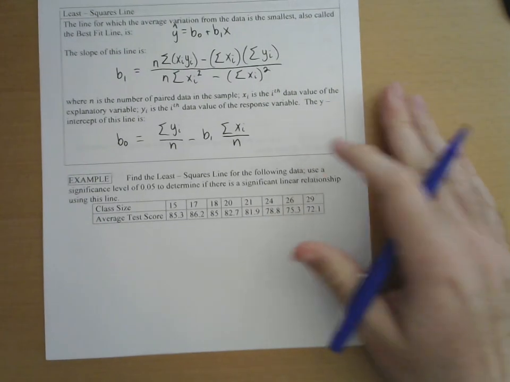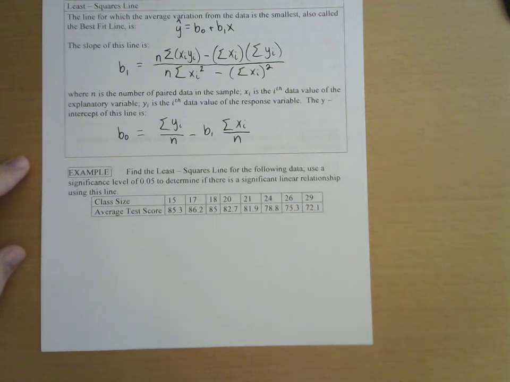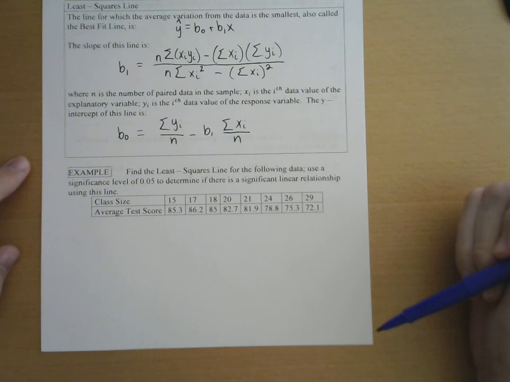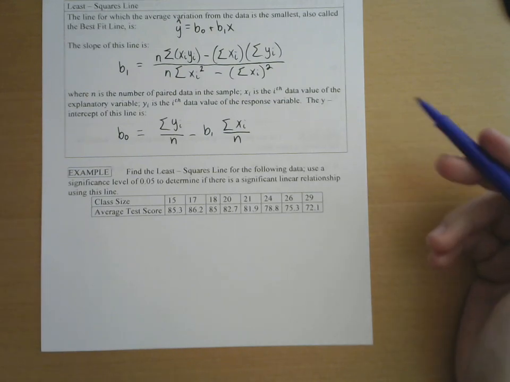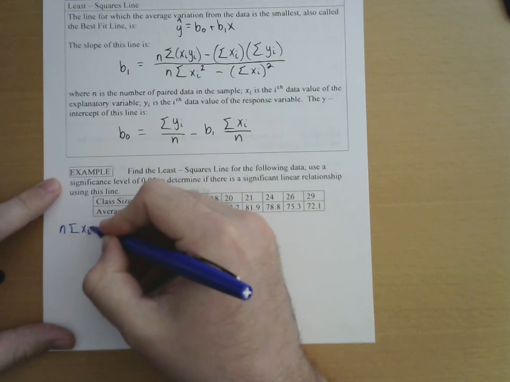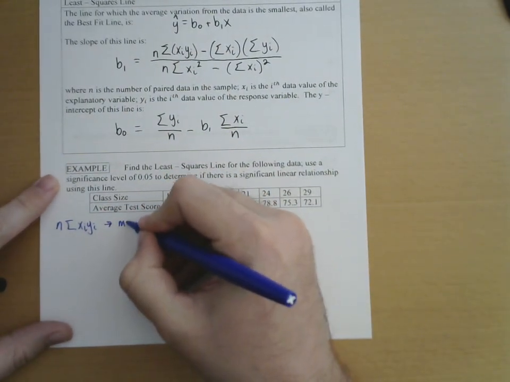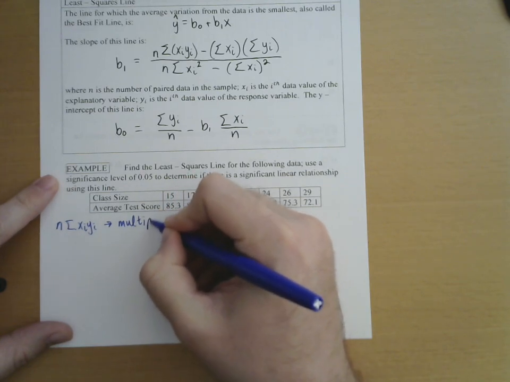So let's jump into this example here. Find the least squares line for the following data. We're going to use a significance level of 0.05 to determine if there is a significant linear relationship using this line. So let's talk about our n times the sum of x sub i, y sub i. To do this, make sure you're multiplying each pair.